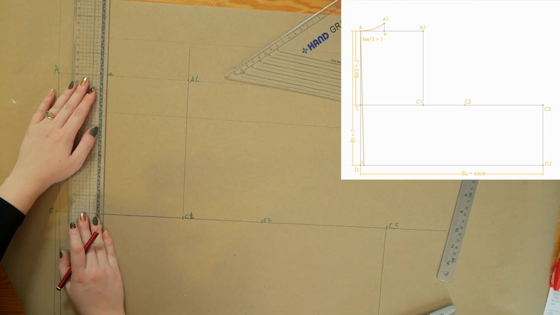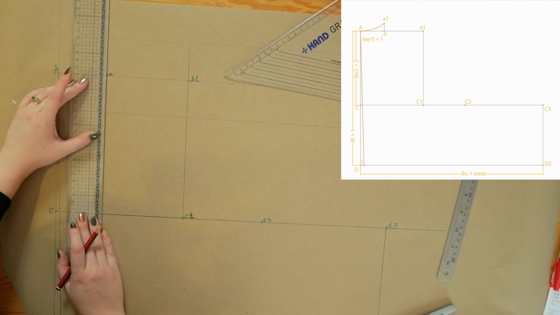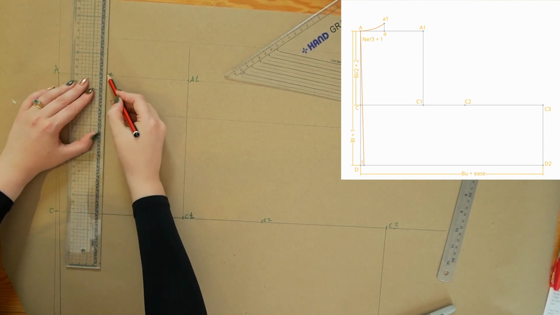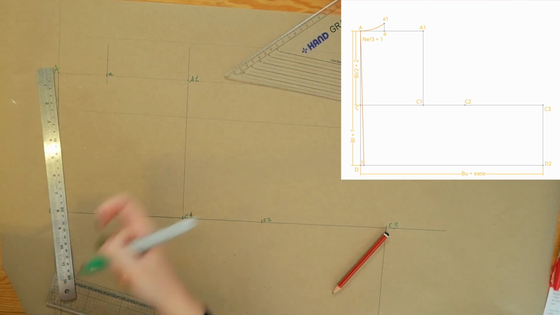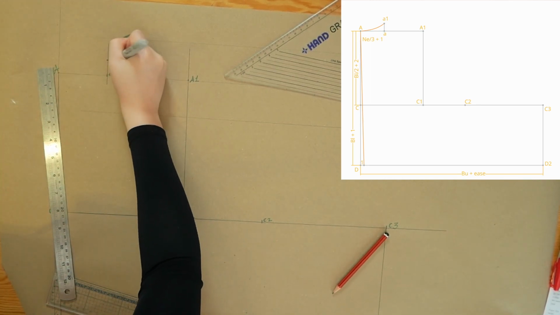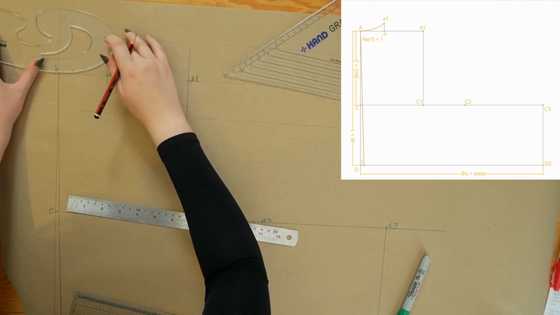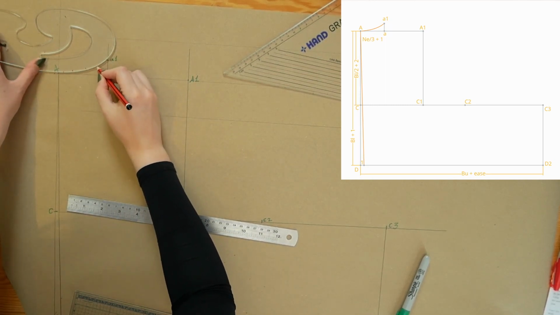Neckline depth. From point small a, draw a vertical line upwards using cell B37. Label this point small a1. Join up points A and small a1 with a curve.